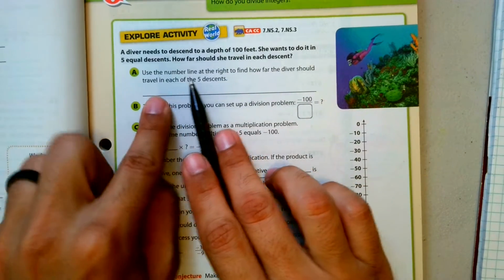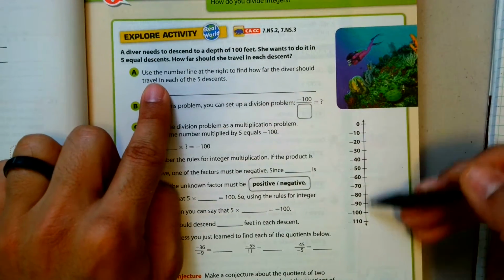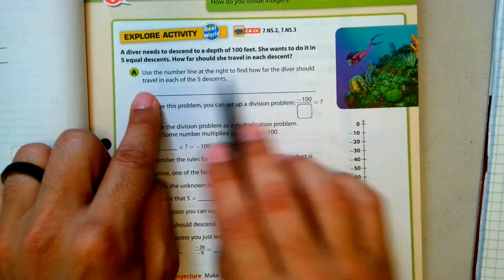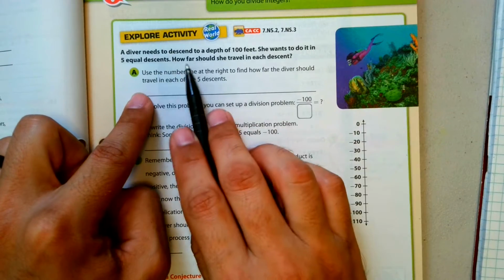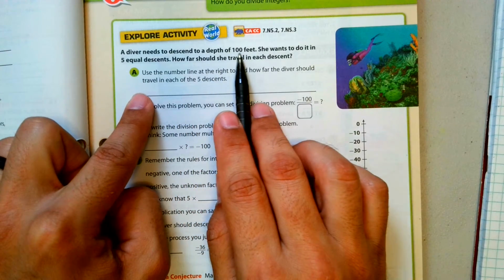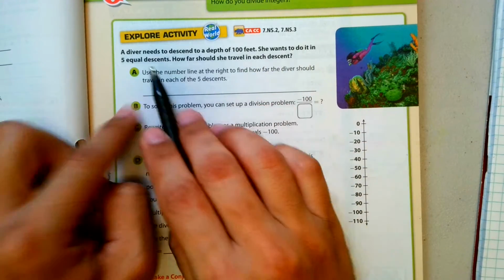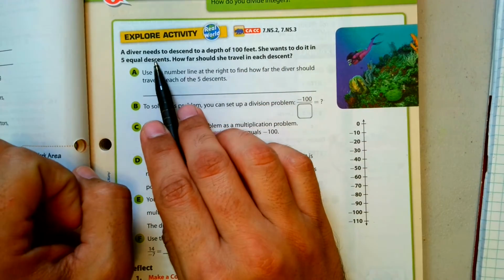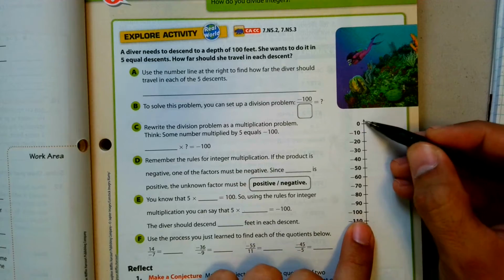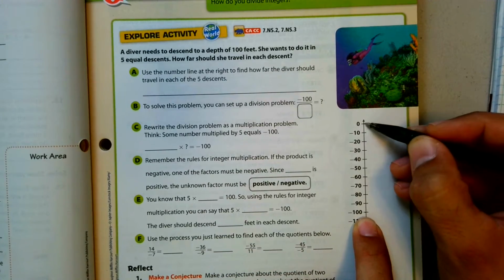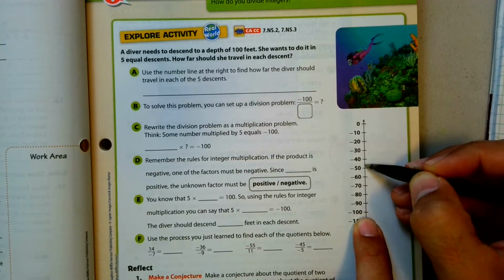So first they say use the number line here. Again, we want to be able to use a number line to find how far a diver should travel to reach 100 feet below sea level in 5 equal descents. So they want to get all the way down to 100 feet below sea level, negative 100, and they want to do it in 5 equal descents.